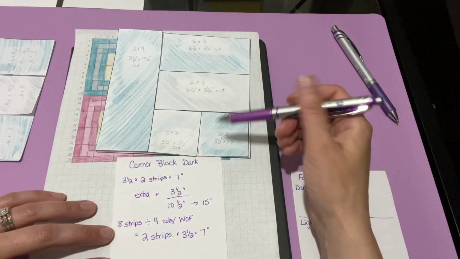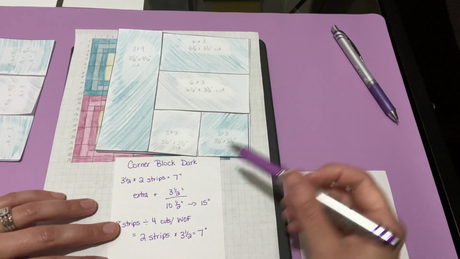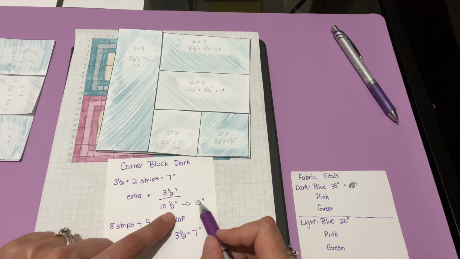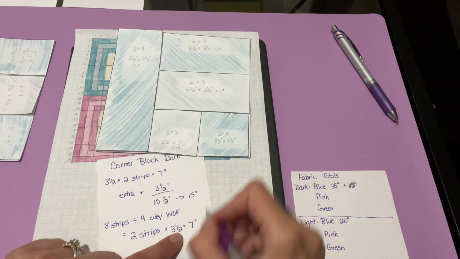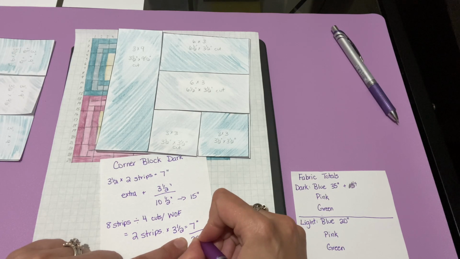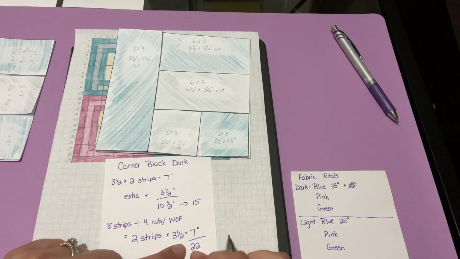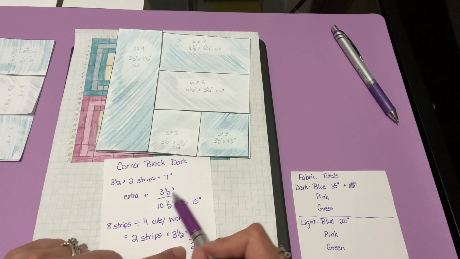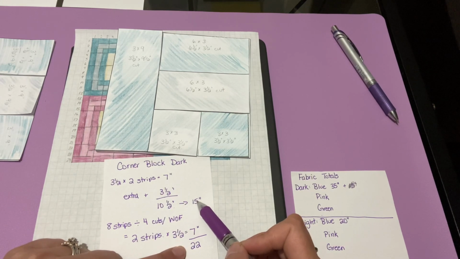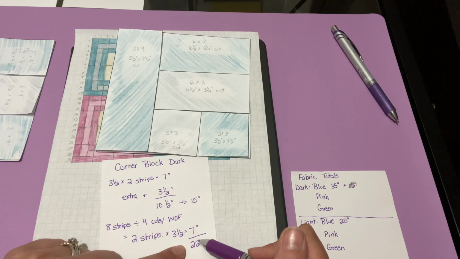So because we already have a whole extra in here, let's just add that 15 and the 7 together. So that's 22. And in this case, because we've definitely added this in twice to get that 15, you could just round down.